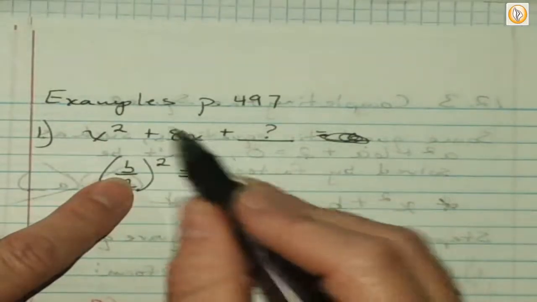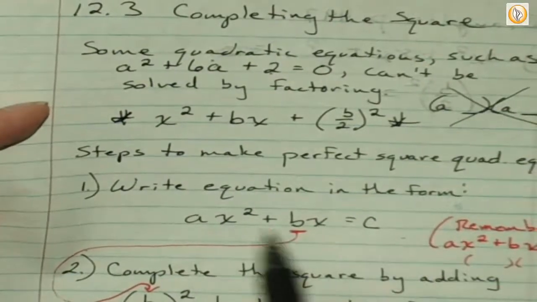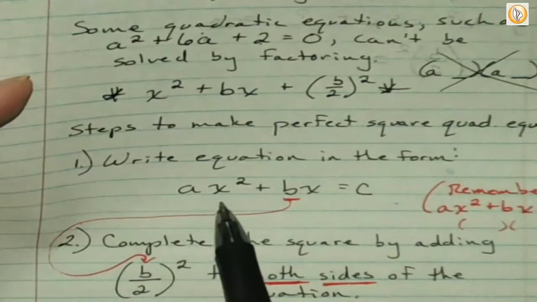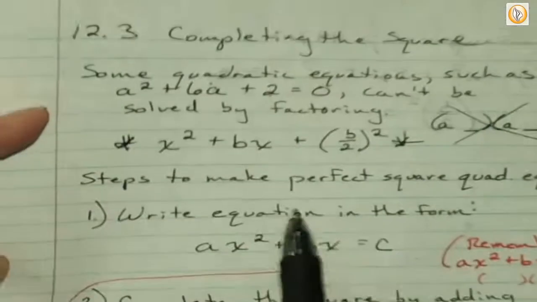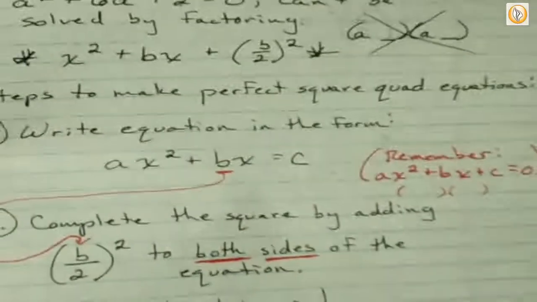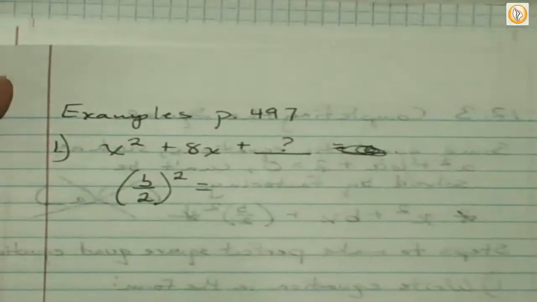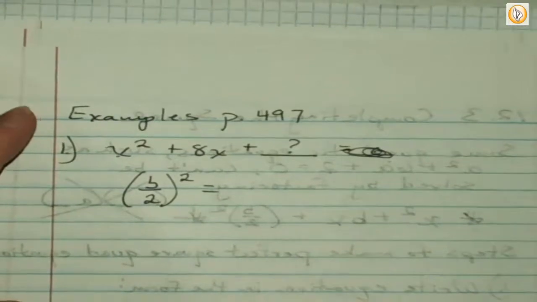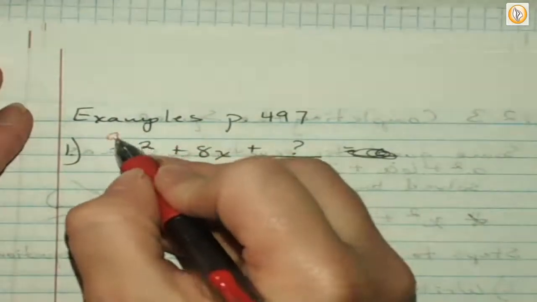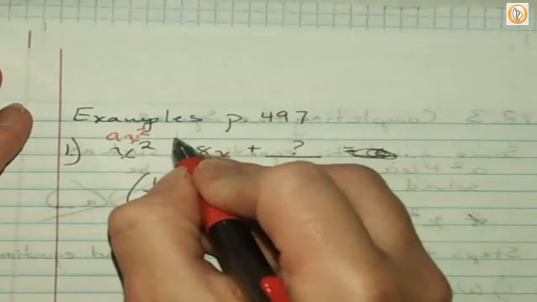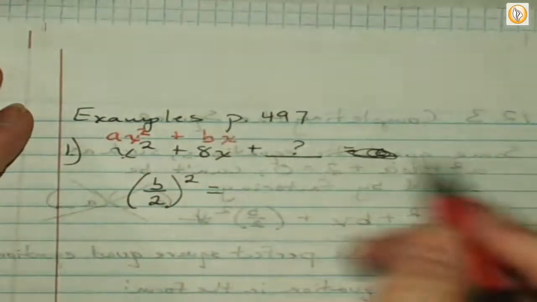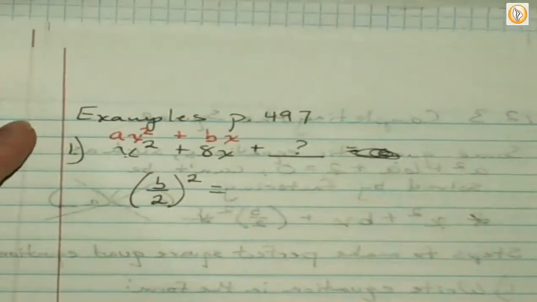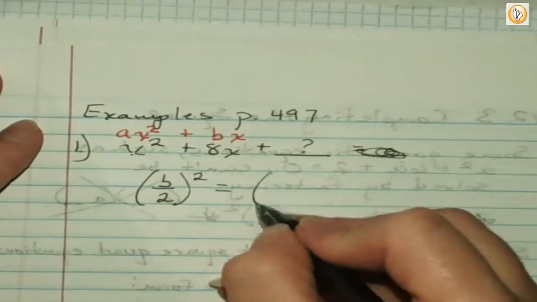Out of these things, what is b? No, look right here. See? Look at your form. Okay? Right here. It's the what? Yes. Because remember, here we have ax squared plus bx, and so on. So she's correct. It's 8.